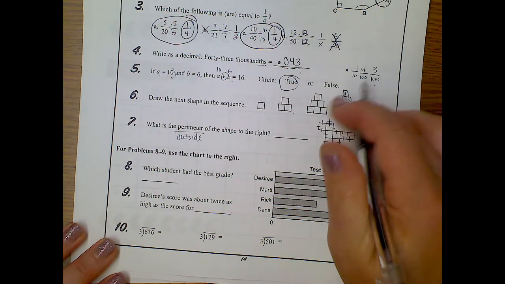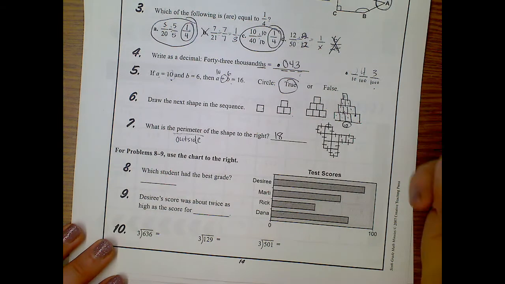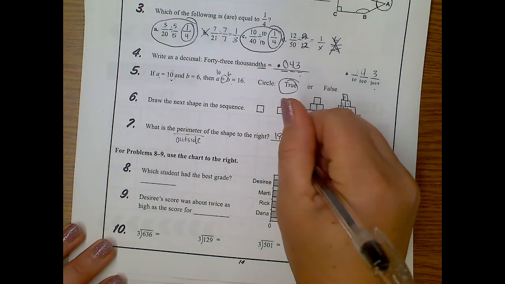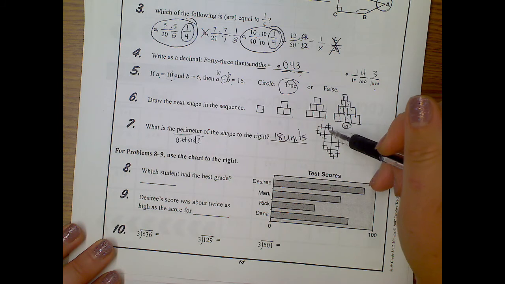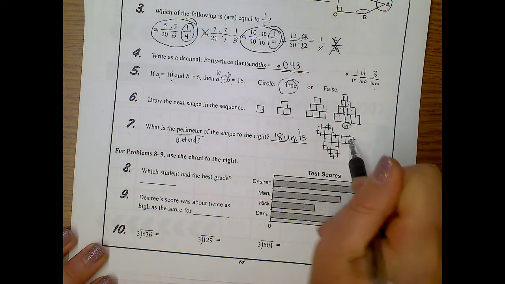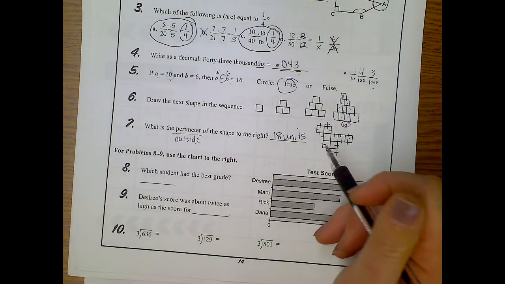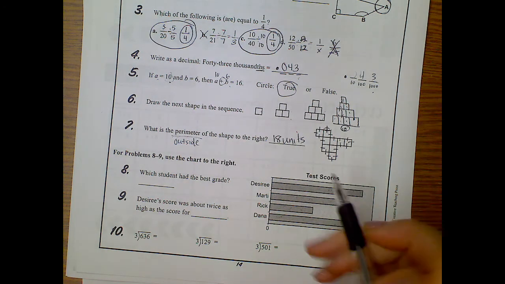So there would be 18 faces on the outside of that shape, which would be 18 units. Now, if I wanted to compare for the area, 1, 2, 3, 4, 5, 6, 7, 8, 9. So the perimeter is double the size of the area. Next.